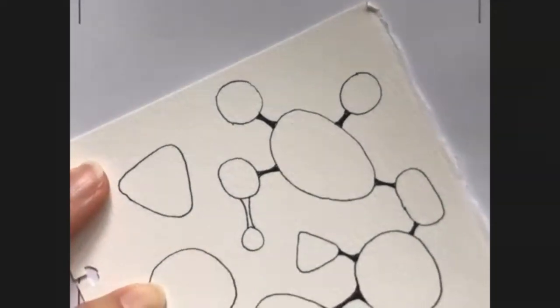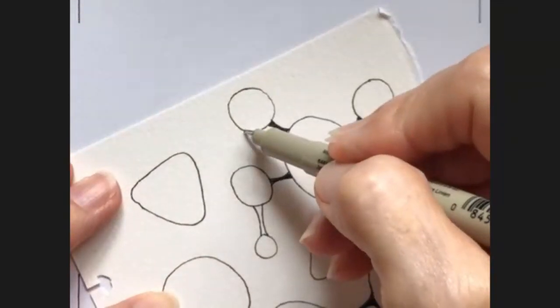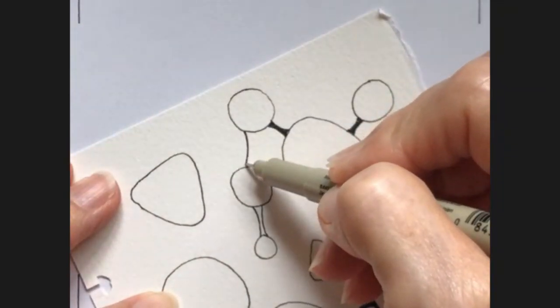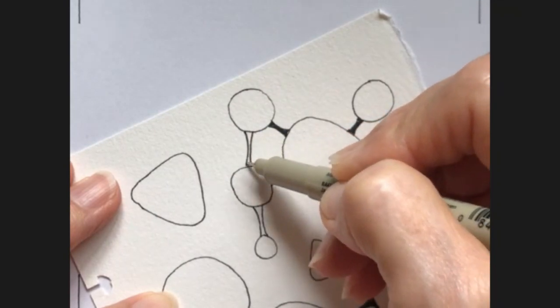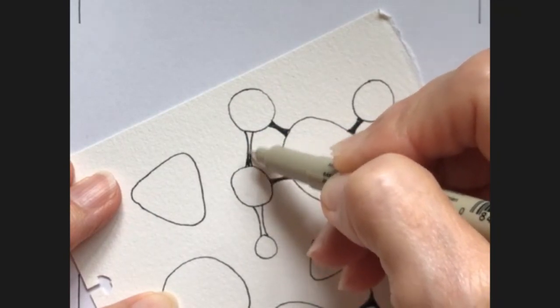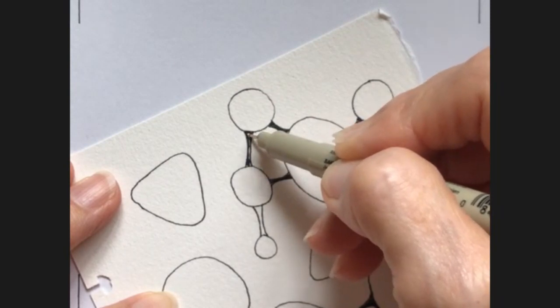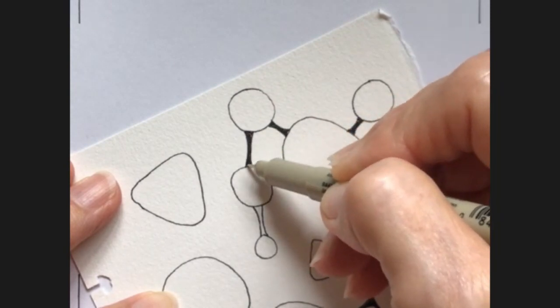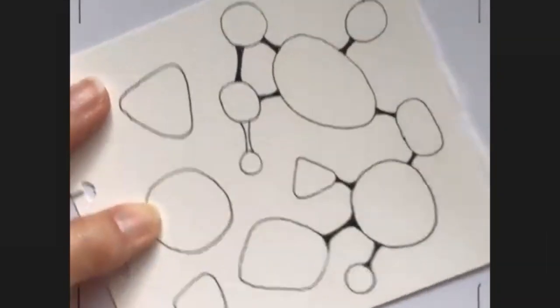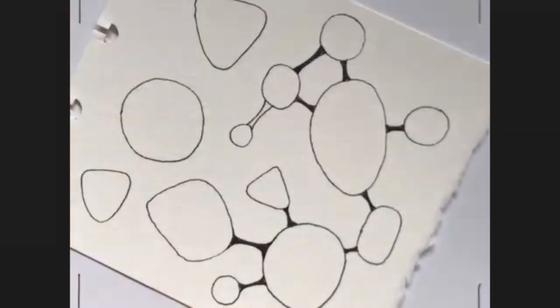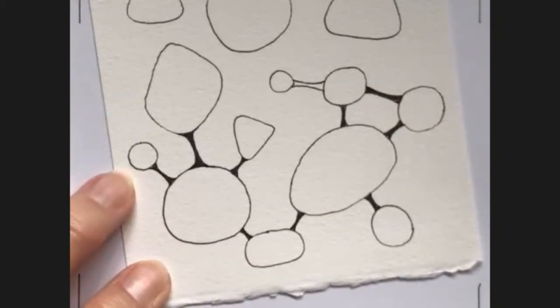I forgot I had it zoomed in. Okay, now we're going to connect these two, and so you can see how I've done those connections.